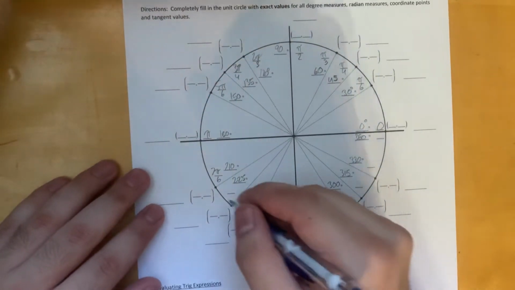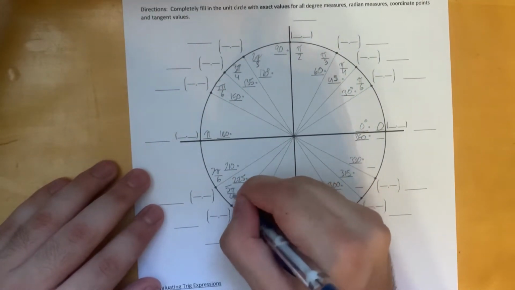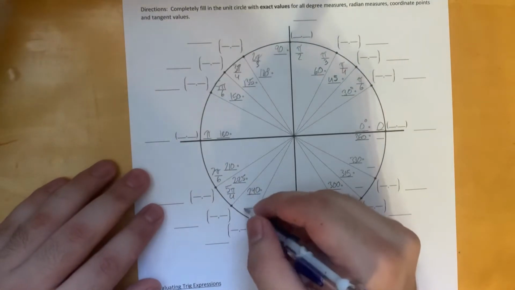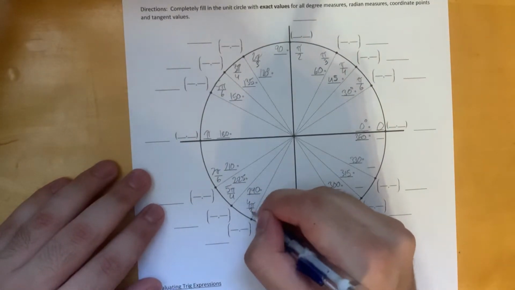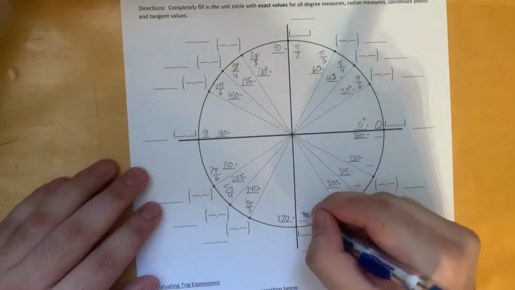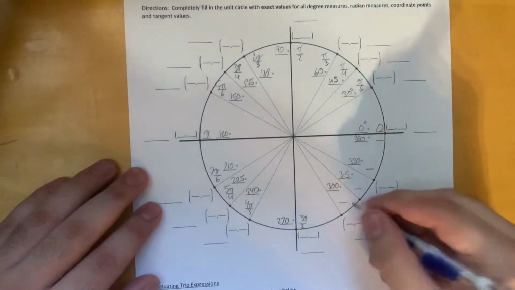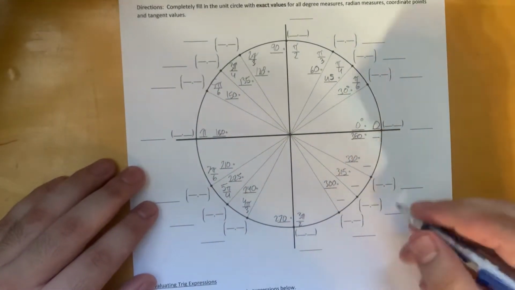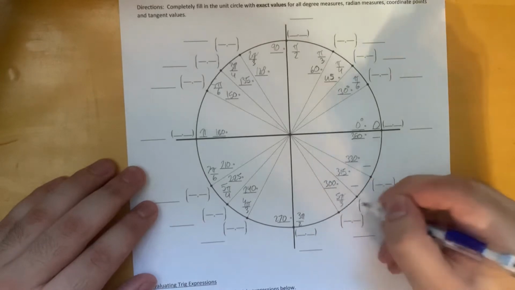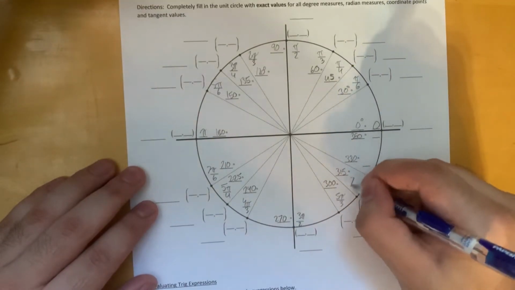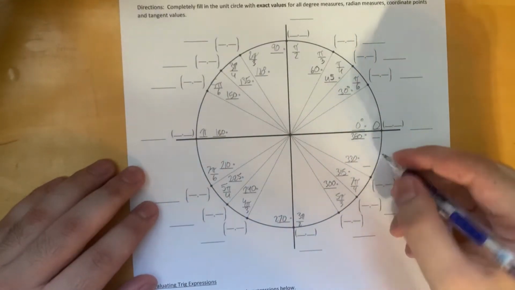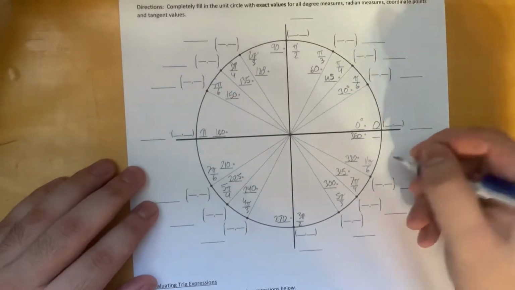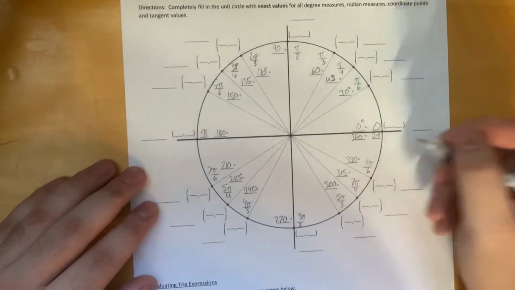225 is 5 pi over 4. And 240 is 4 pi over 3. 270 is 3 pi over 2. 300 is going to be 5 pi over 3. 315 is going to be 7 pi over 4. 330 is going to be 11 pi over 6. And 360, 2 pi.